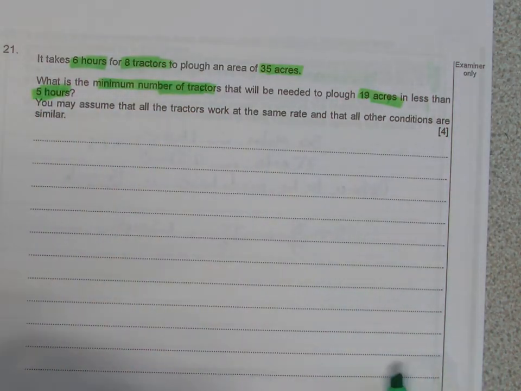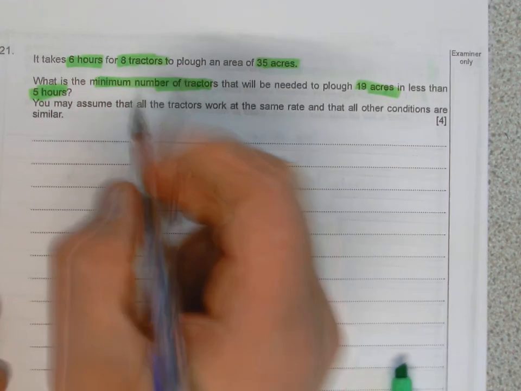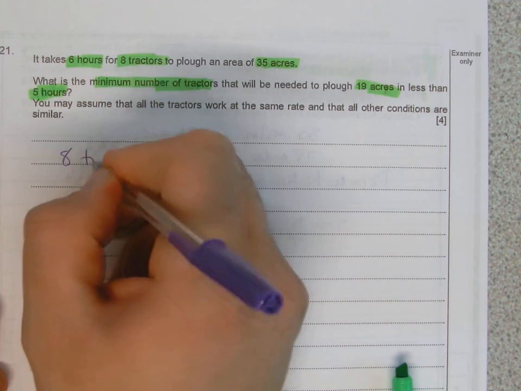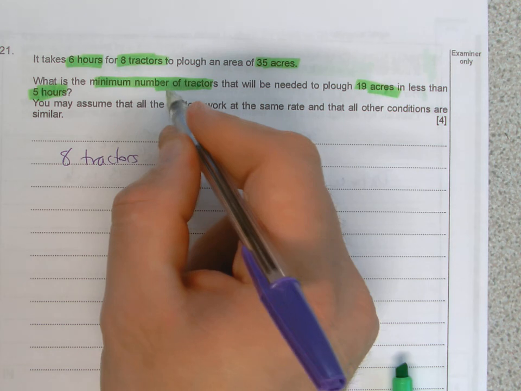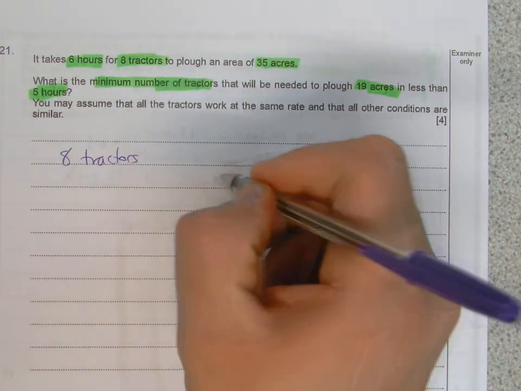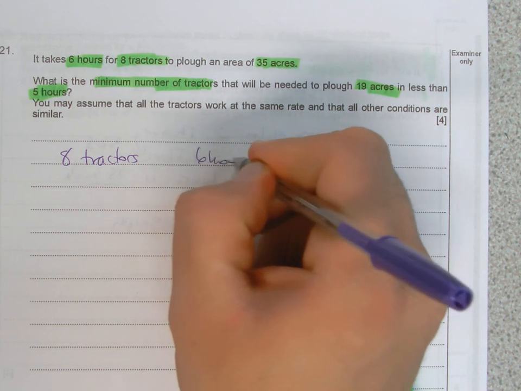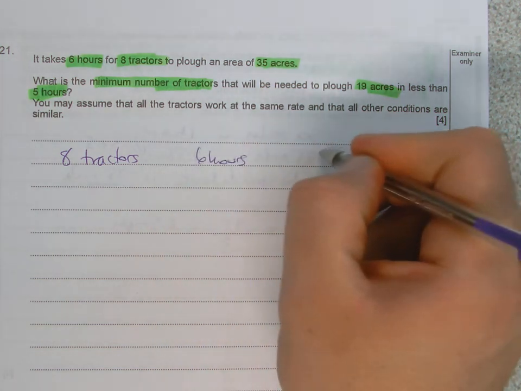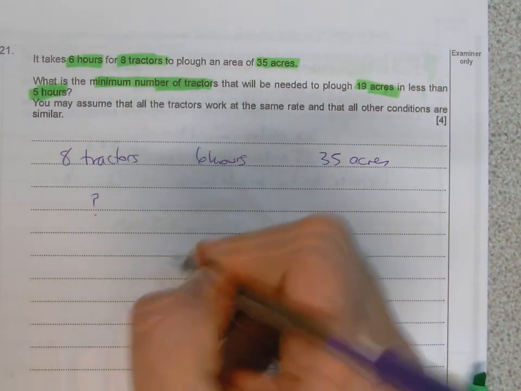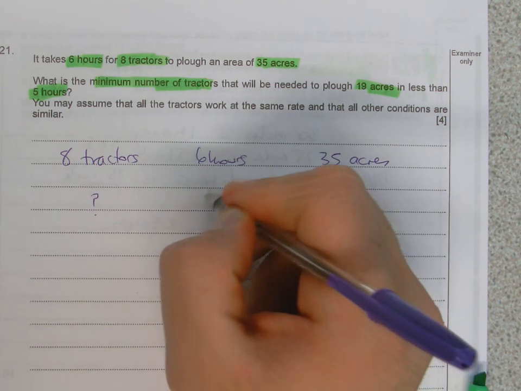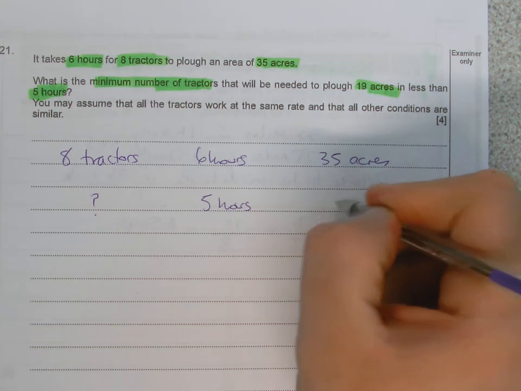Okay, so because we're trying to work out the number of tractors, in situation 1, we need to write down exactly what we've got. I'd start off with the tractors because that's what we're trying to work out for situation 2. But in situation 1, eight tractors. Okay, it took them 6 hours to plough 35 acres. In situation 2, obviously that's a question mark. I don't know how many tractors that will take 5 hours to plough 19 acres.